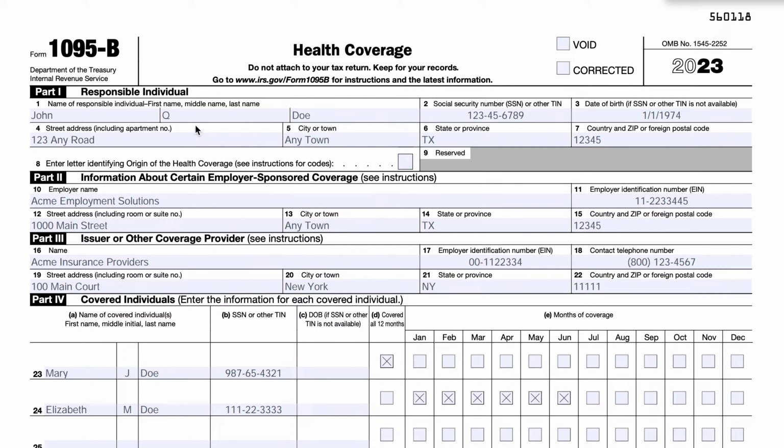The first part is the responsible individual, basically the primary taxpayer. If it's employer-sponsored insurance, this would be the employee. If it's something like Medicare or TRICARE, this would be the primary person. You'll have their first name, middle name, and last name in this form. And then their social security number or date of birth.